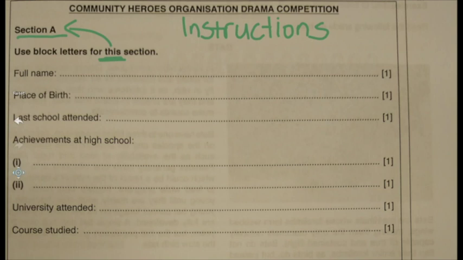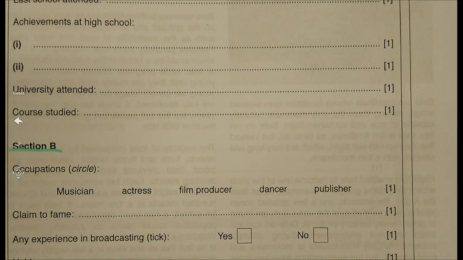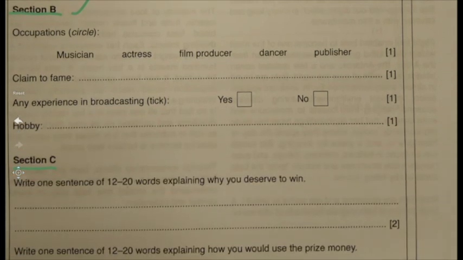Which means that when you get to section B here, you don't have to use block letters. When you get to section C here, there's no way you can use block letters. Why? Because you are writing what? Sentences. And a sentence cannot be in block letters. Remember, you need to observe all the grammatical conventions of writing a sentence. It begins with a capital letter and ends in a full stop.